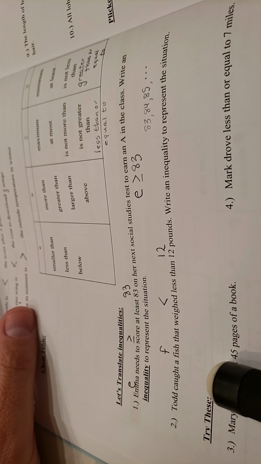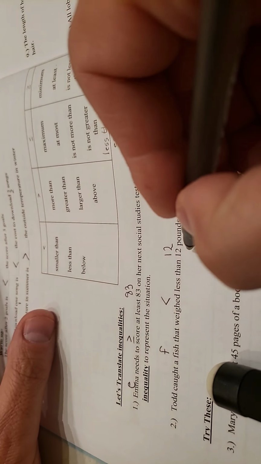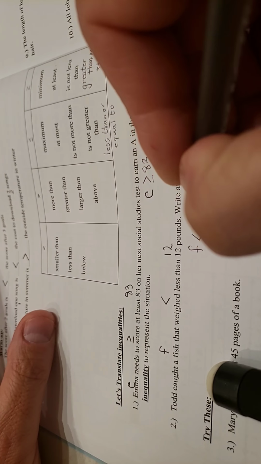Let's go up to our cheat table. Do you see less than? Of course, our less than symbol. F is less than 12. Now I know what you're thinking: wait, then is a switch word. We've been talking about that. With inequalities, don't worry about that right now. Let's just write it as we see it. So F is less than 12.